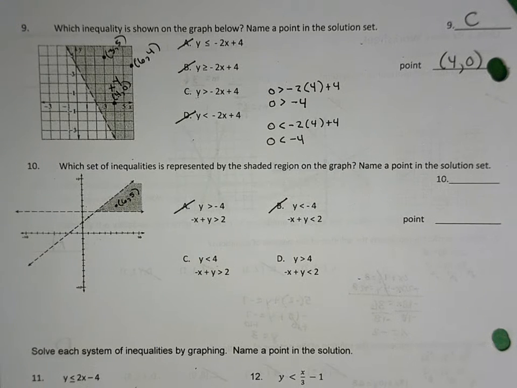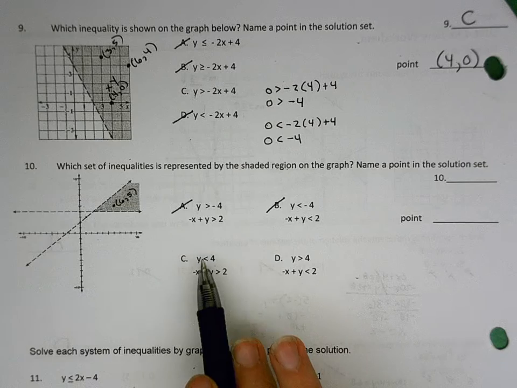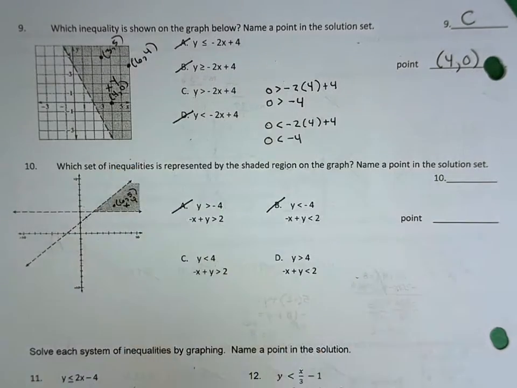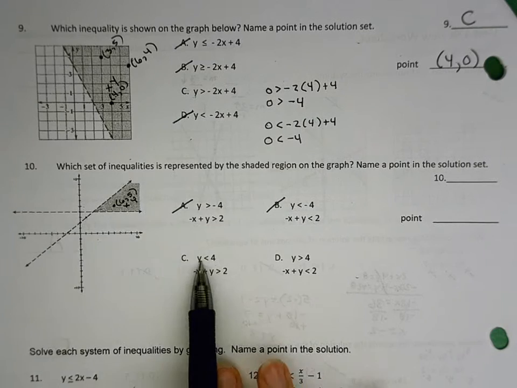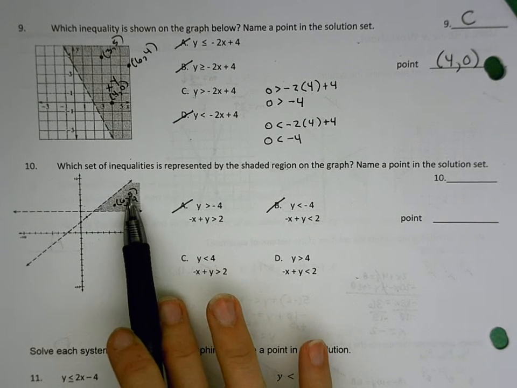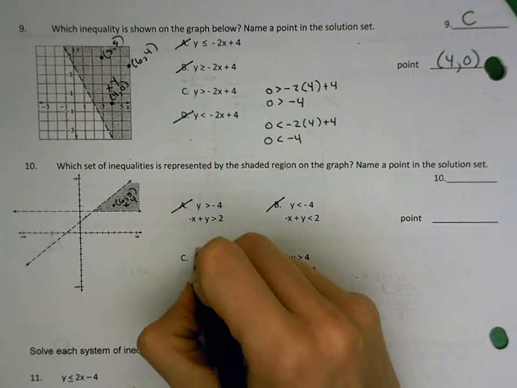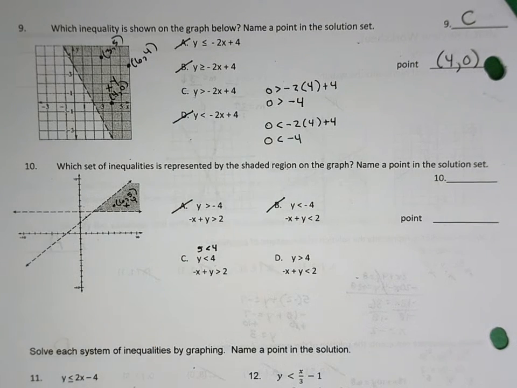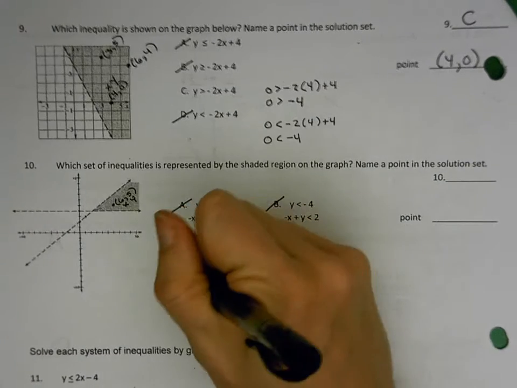Okay, so here we go. Plugging in 6, 5 into y is less than 4. I've got my x and my y. Okay, y is less than 4. I only have a y to plug in. Well, 5 is my y. And if I plug in 5 is less than 4, I ask myself, is that true? No, 5 is not less than 4. And so I know that's not my answer.